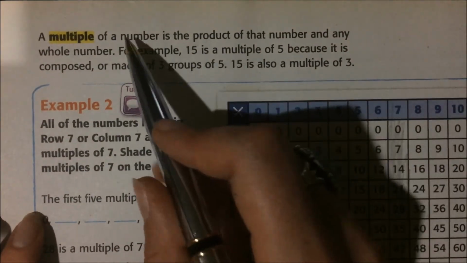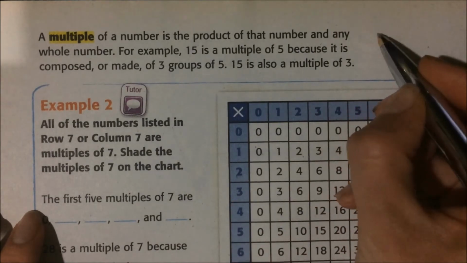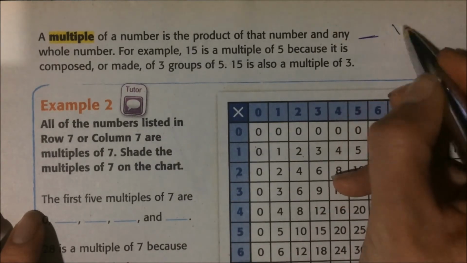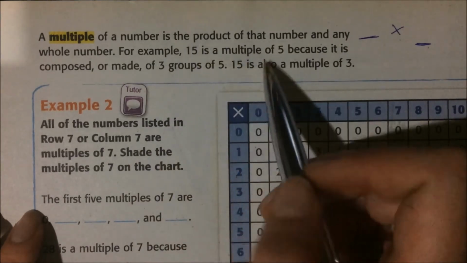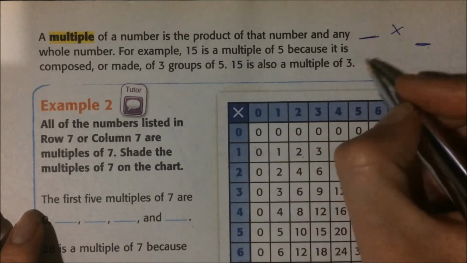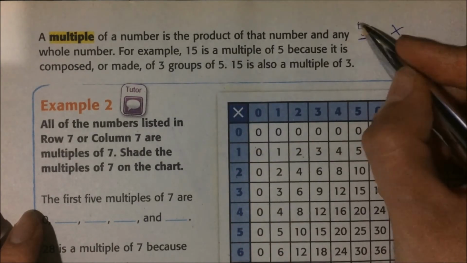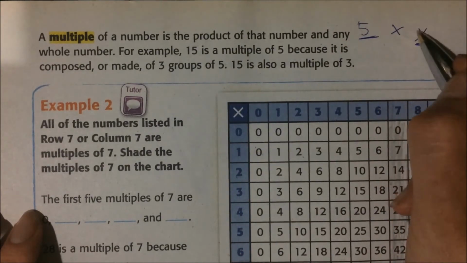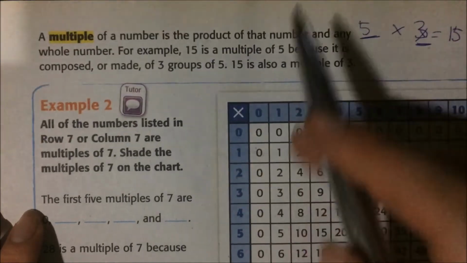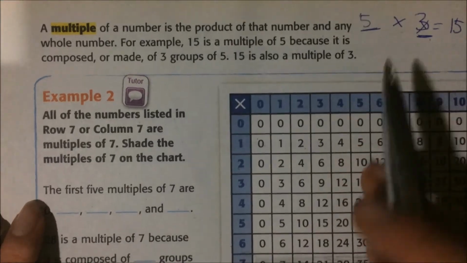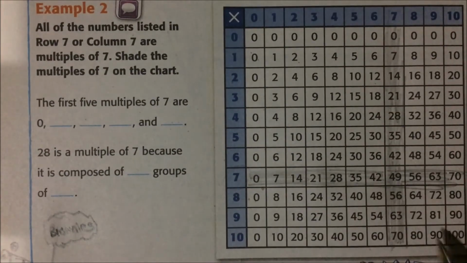A multiple of a number is the product of that number times any whole number. For example, 15 is a multiple of 5 because it is composed or made of 3 groups of 5. So it would be 5 times a whole number, 3, equals 15. 15 is a multiple of 3. Great. So here they have a hundreds chart for you.